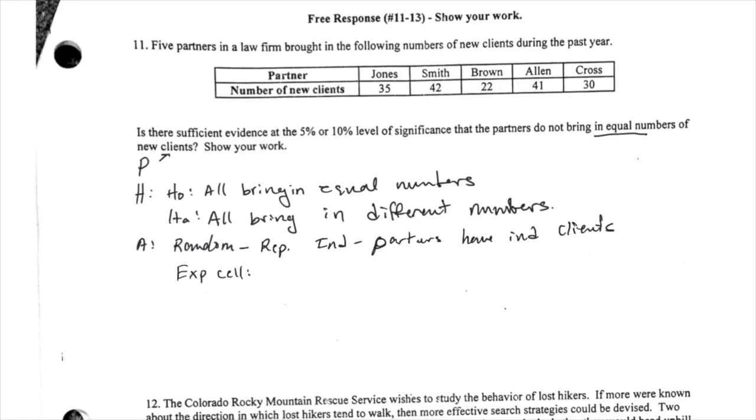So at this point, I'm going to sum all the numbers on the list because I need to know that total. So 35 plus 42 plus 22 plus 41 plus 30 equals, and then we're going to divide that by 1, 2, 3, 4, 5.